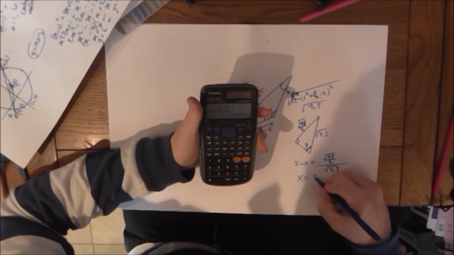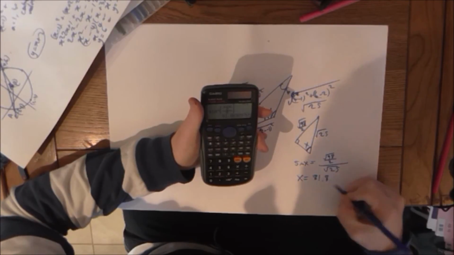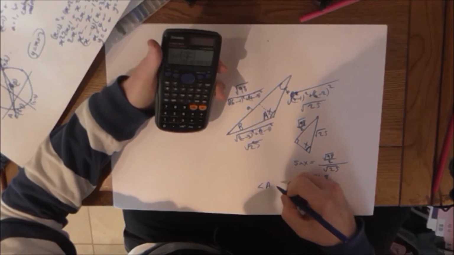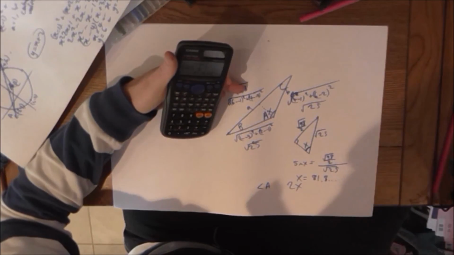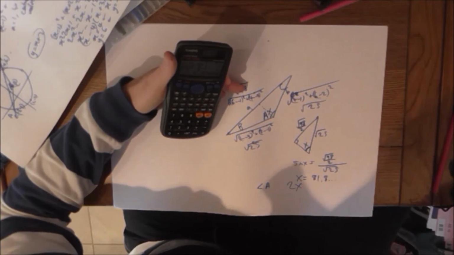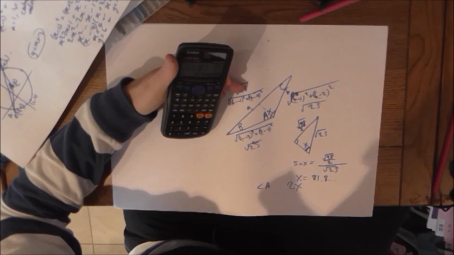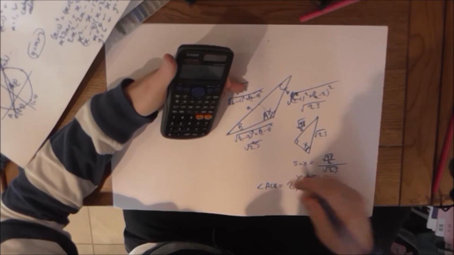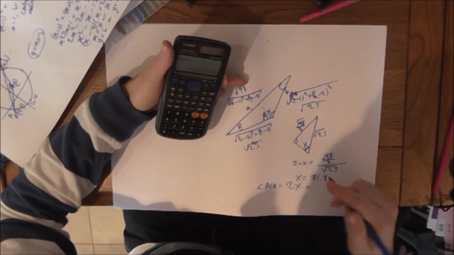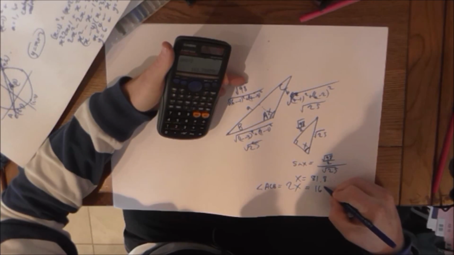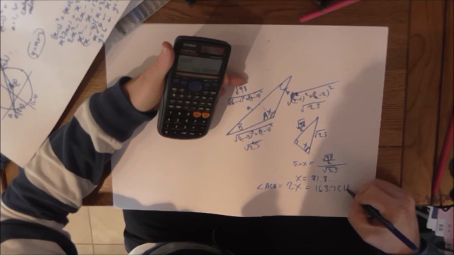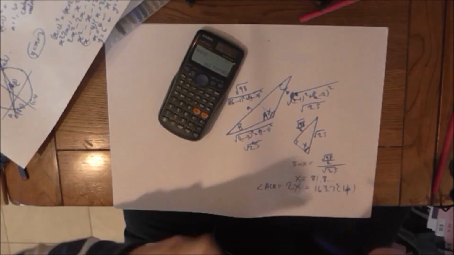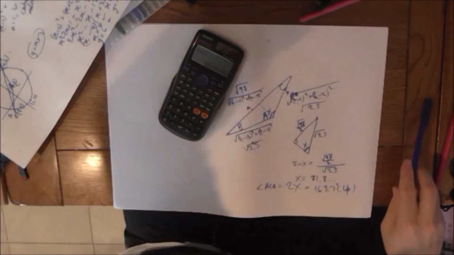So x equals 81.8, etc. So therefore 2x, so angle ACB equals 2x equals 163.7. But as I say, using the cosine rule on that would have been fine as well.